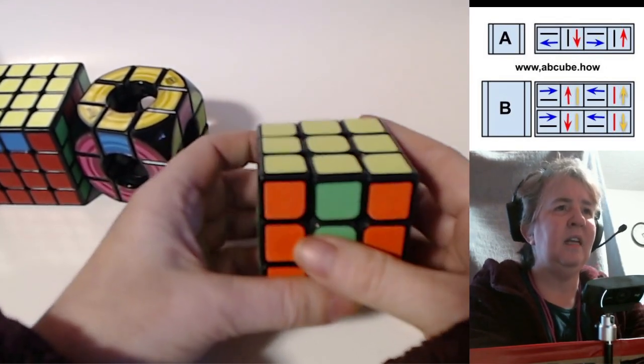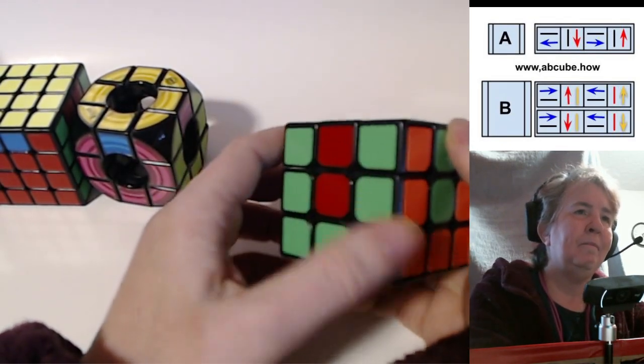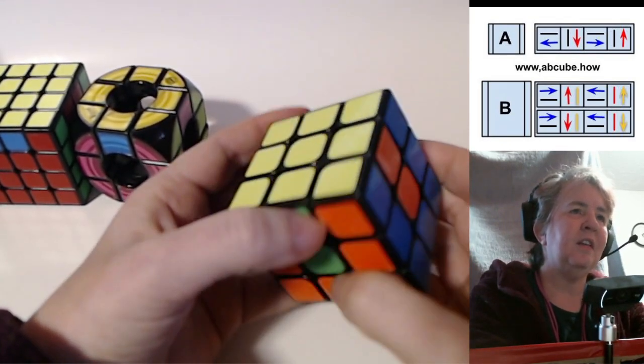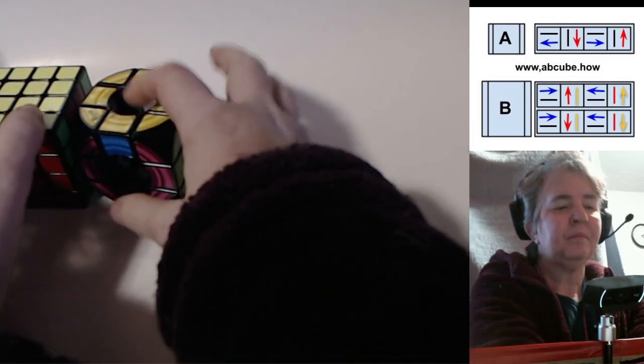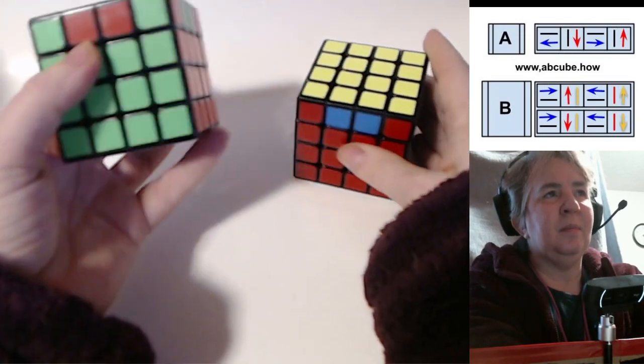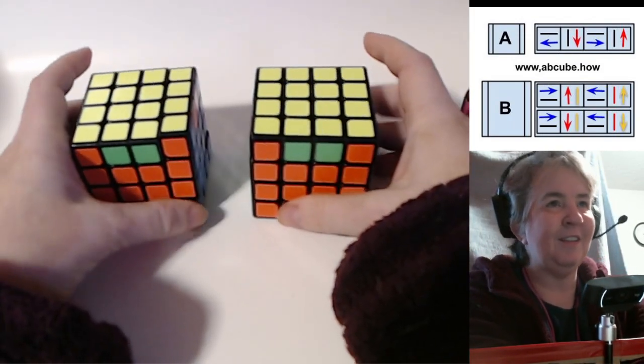Now you can see they're going to need to be fixed, but the reason why is you can also see that the center is a quarter turn off. So we'll come back to that. Back to my 4x4s, sorry.